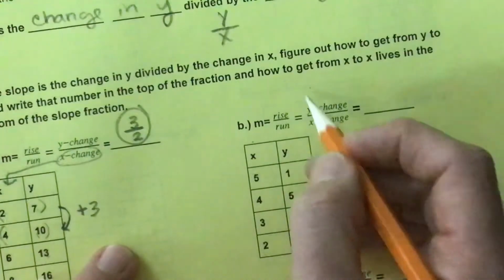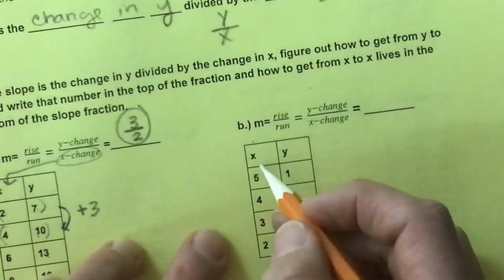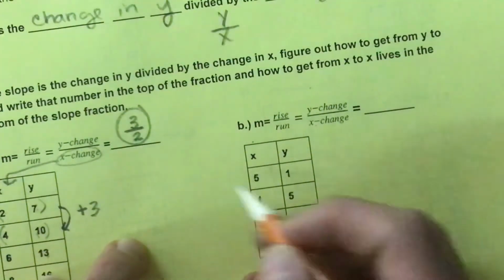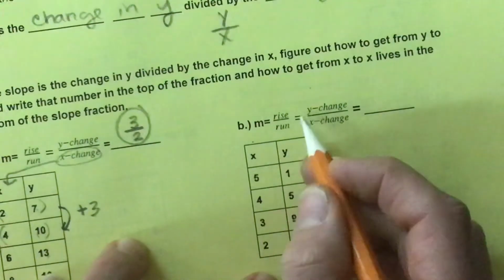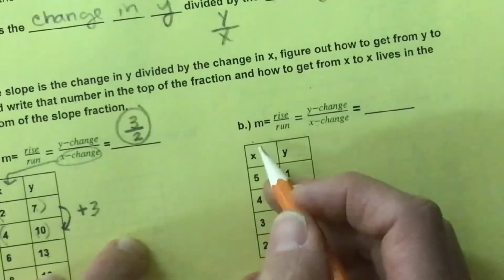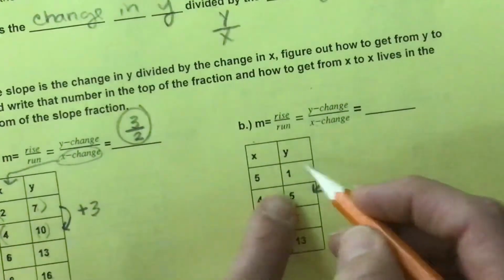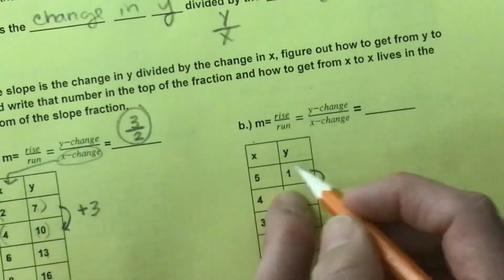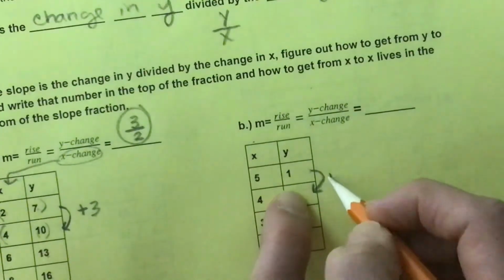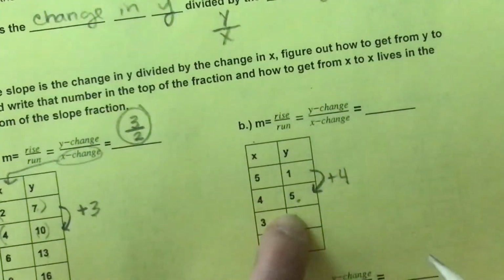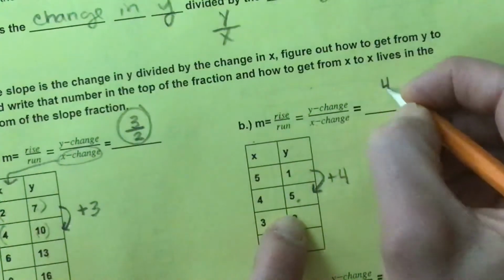Okay, so over here, we're going to start with our change in y. And oftentimes, students will accidentally come here to the x first because we oftentimes read left to right. So be very careful that we're doing the y over our x. So again, how is my y changing? How did I get from 1 to 5? What am I adding or subtracting? If I add 4, does that get me to 5? Yep. So I'm adding 4.